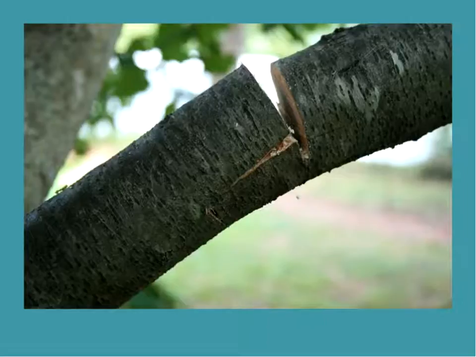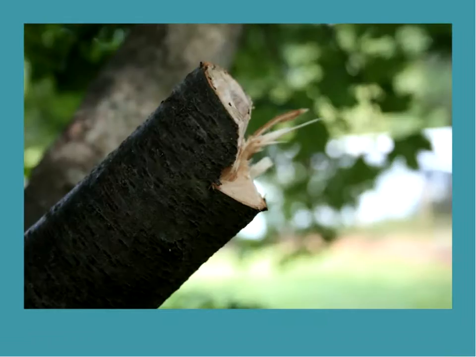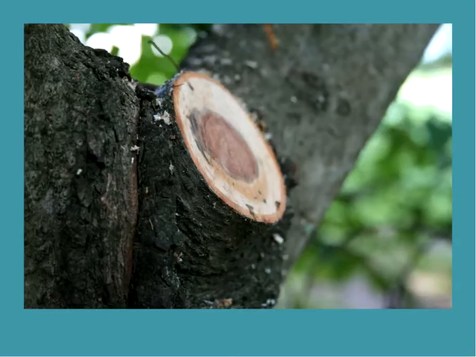Then your second cut takes the weight off, and you can see how this is cracking back. It's going to stop right there where we've made our undercut, and there's the branch removed. Then we come back in for our collar cut. Okay, there's your branch bark ridge. Not as readily visible in this picture, but right about in here, there's your 45-degree angle. So that's a great cut.